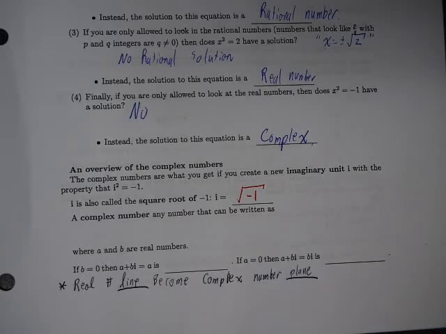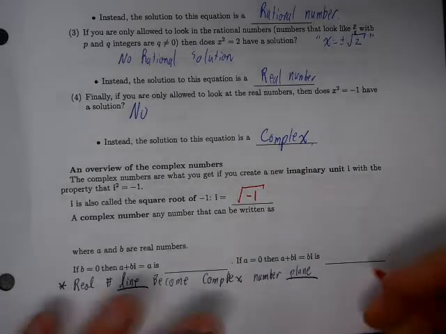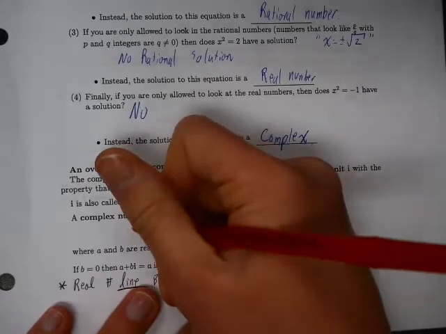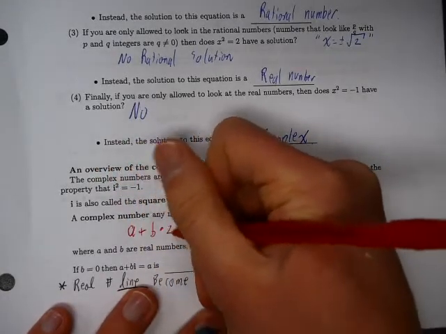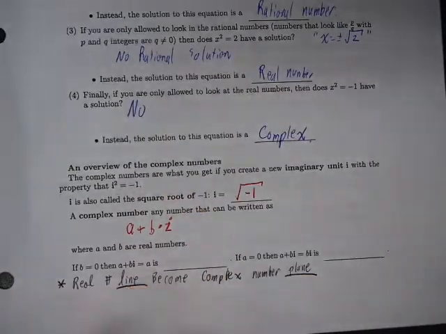So I should be able to add them together, right? So if I take a purely real thing and a thing that's been multiplied by i, that should still be a number. So that motivates this definition. A complex number is anything that can be written as a plus b times i, where a and b are real numbers.